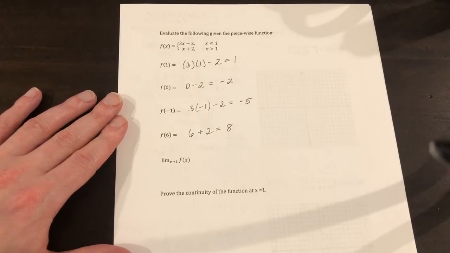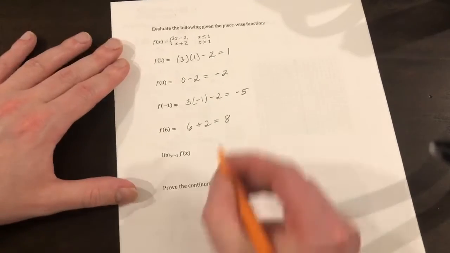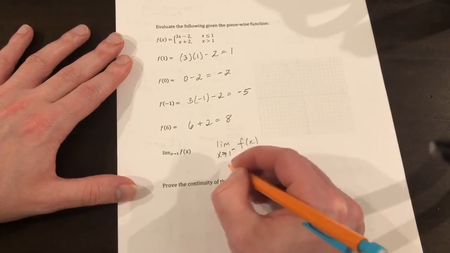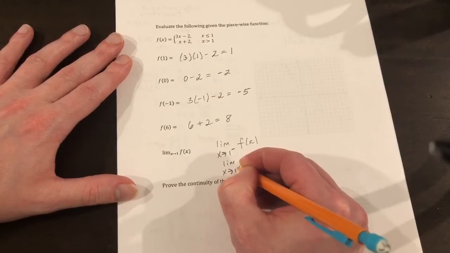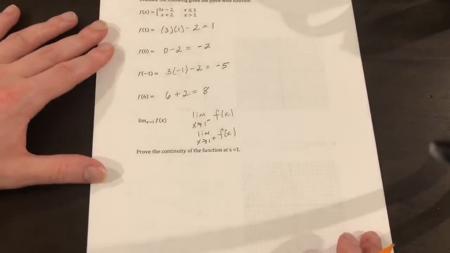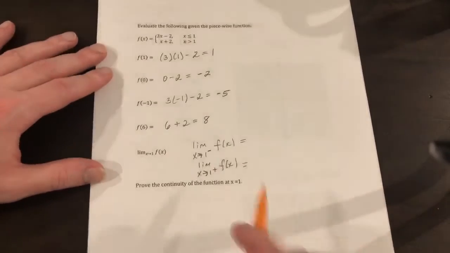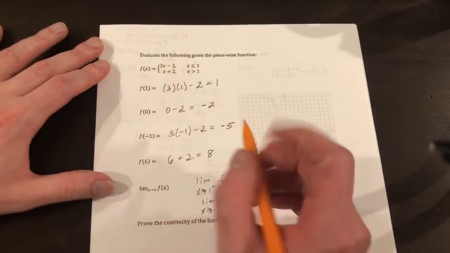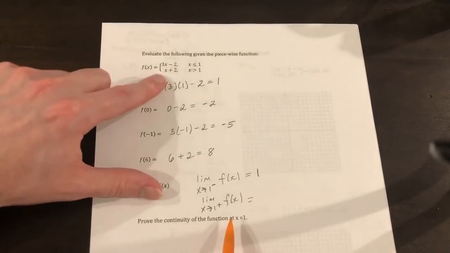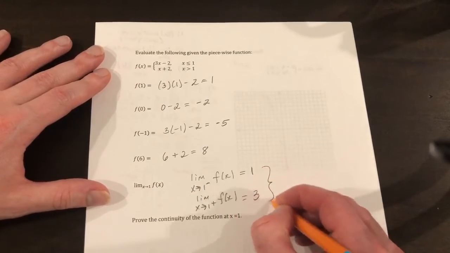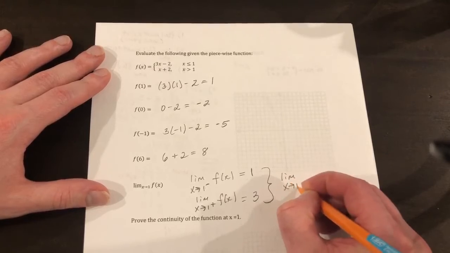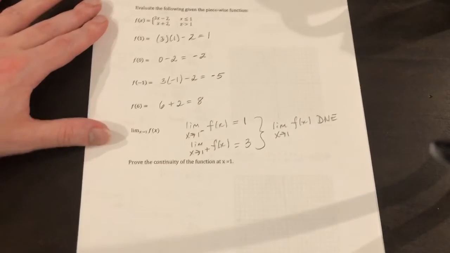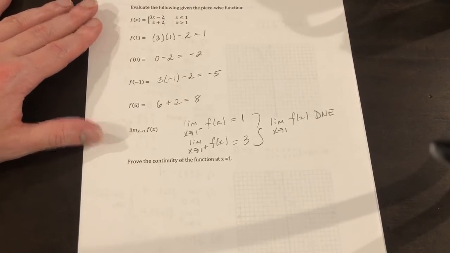Now I want to find the limit as x approaches 1. Okay, so we have to do our left-hand limit and the right-hand limit. So the limit as x approaches 1 from the minus side, and the limit as x approaches 1 from the positive side. Okay, so from the minus side is going to be the less than branch, so I'm going to plug in a 1. 3 times 1 is 3 minus 2 gives you a 1. If I plug a 1 into the bottom branch, I get a 3. The limit as x approaches 1 of f of x does not exist. Okay, remember the left-hand limit has to equal the right-hand limit for the limit to exist.